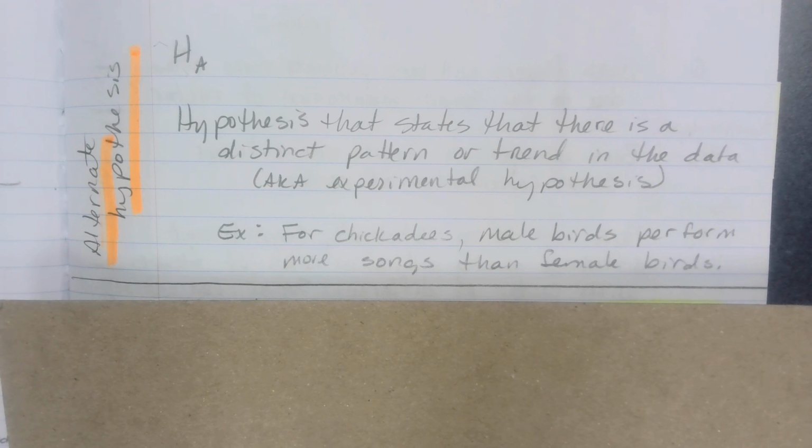All right, so I know that you've heard of a hypothesis before, and hopefully in your science career you've gotten beyond the educated guess, and we've moved up to, at the least, I hope you're writing hypotheses that are if-then statements. If I do this, then this will happen. So we're going to take it a step further. We have three different terms that are associated with hypotheses.